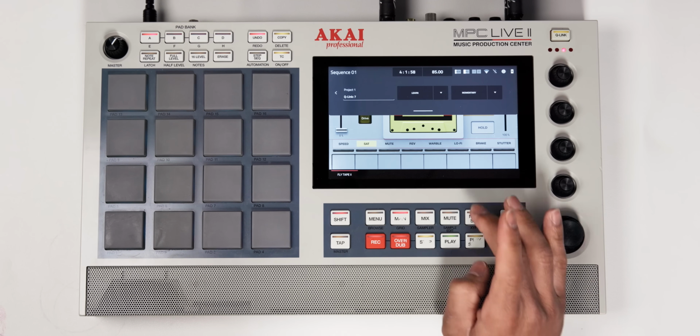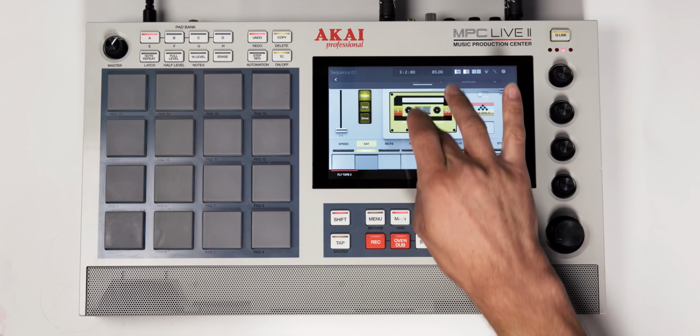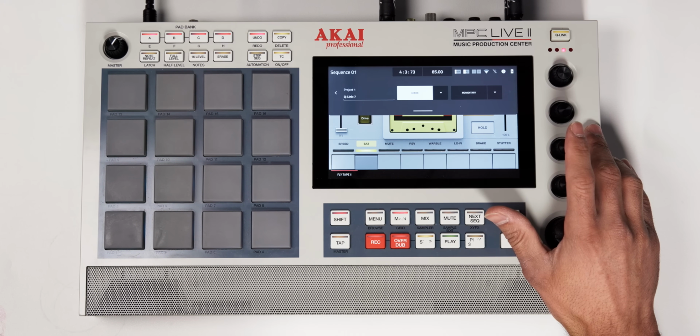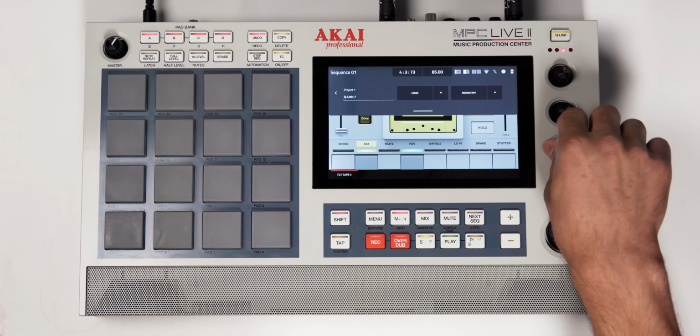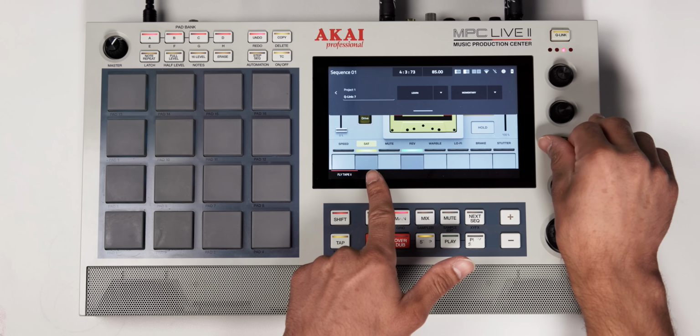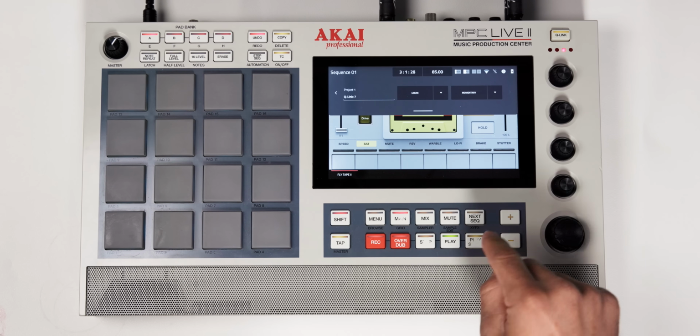I just go to saturation. Cool, I want that right there. I'm going to hit learn on this one. There you go. Now it's going to do saturation and reverse at the same time.